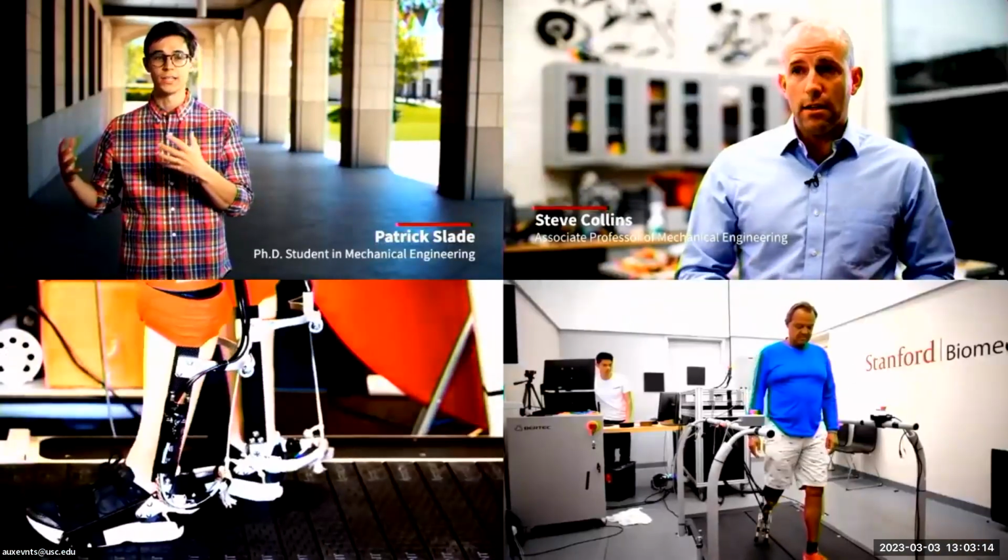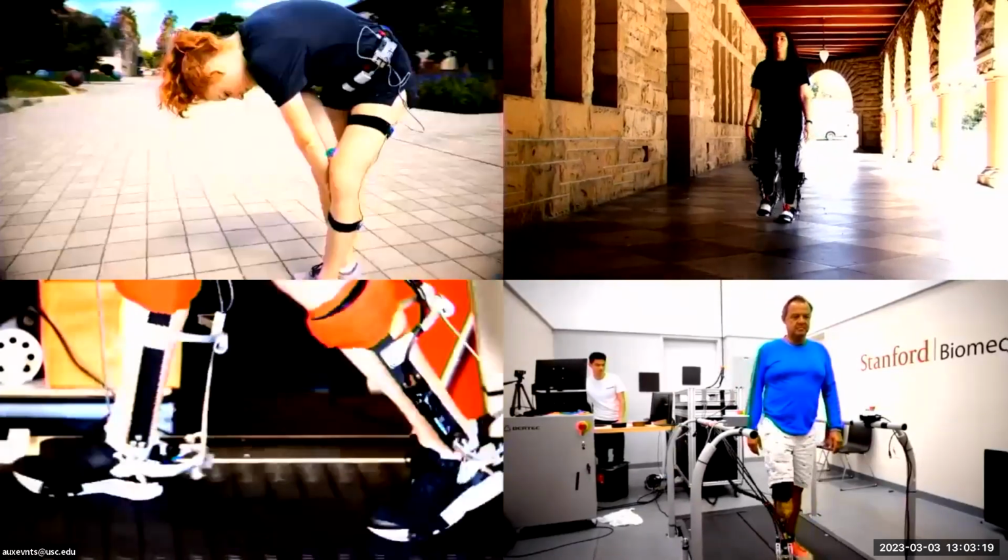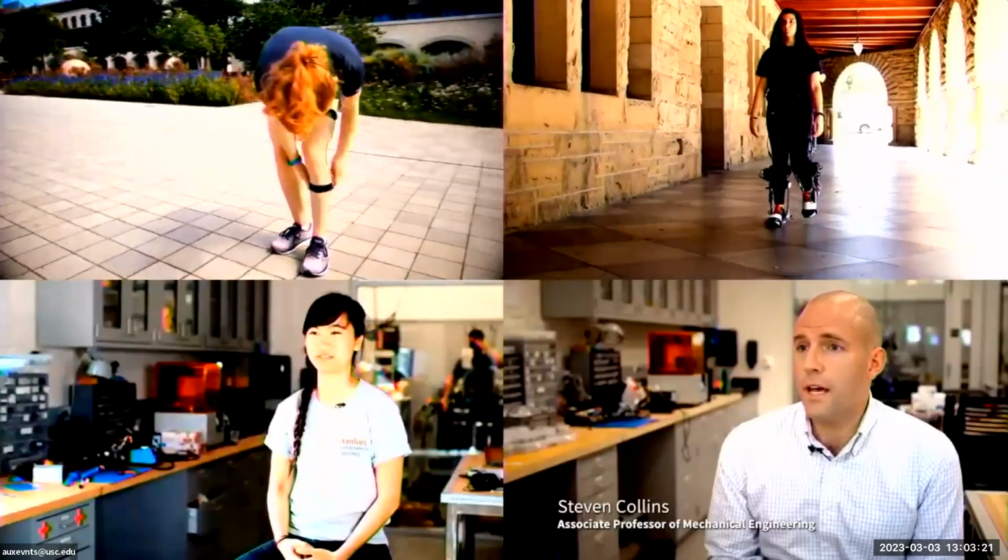All right, thank you. I'm not sure if I'll be able to live up to the introduction, but as James mentioned, our group is trying to design robots you can wear on your legs that improve your mobility, especially for people with disabilities like amputation, stroke, or aging.